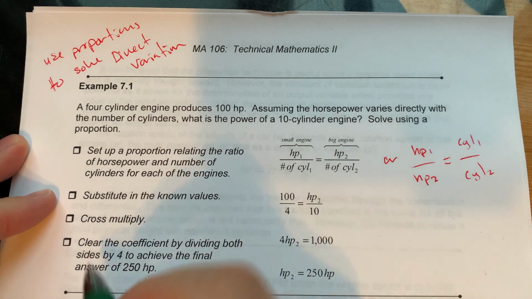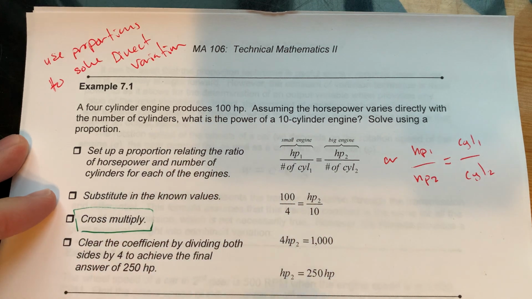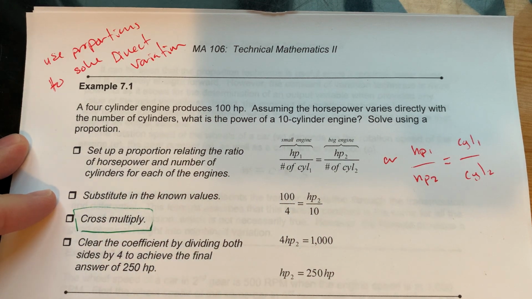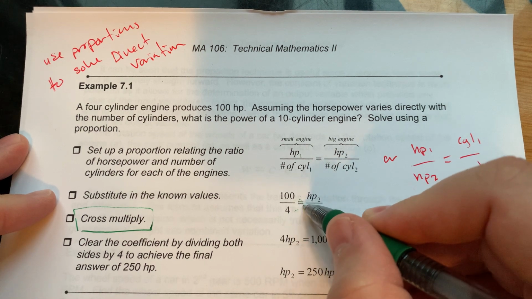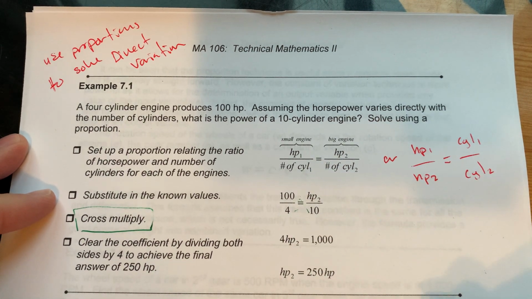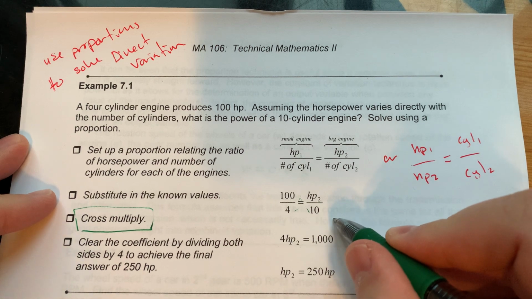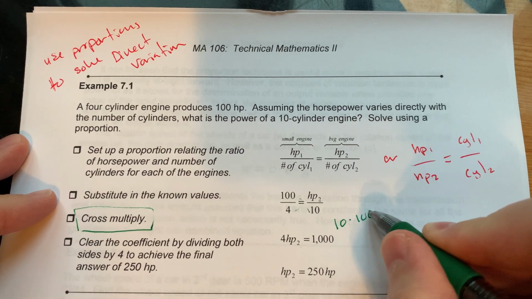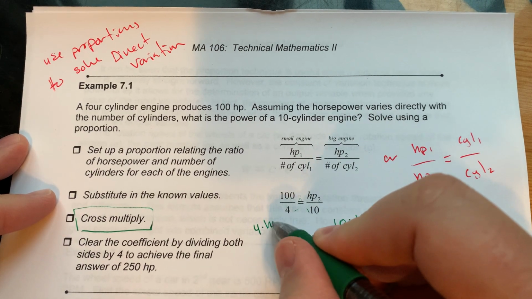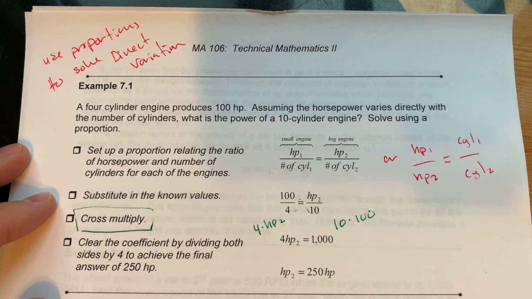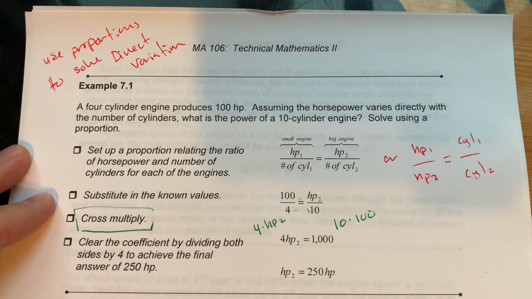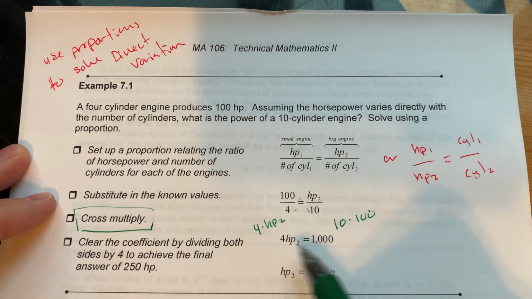Well, the move is across multiply, right? So you're trying to multiply across, in some sense, 10 times 100 and then 4 times horsepower, right? So this is 10 times 100, and this is 4 times horsepower 2 on the other side. So you're cross multiplying to just kind of clean it up. And then from there, to get your missing value, you're just doing a quick division by 4, right? Divide the 4 over.